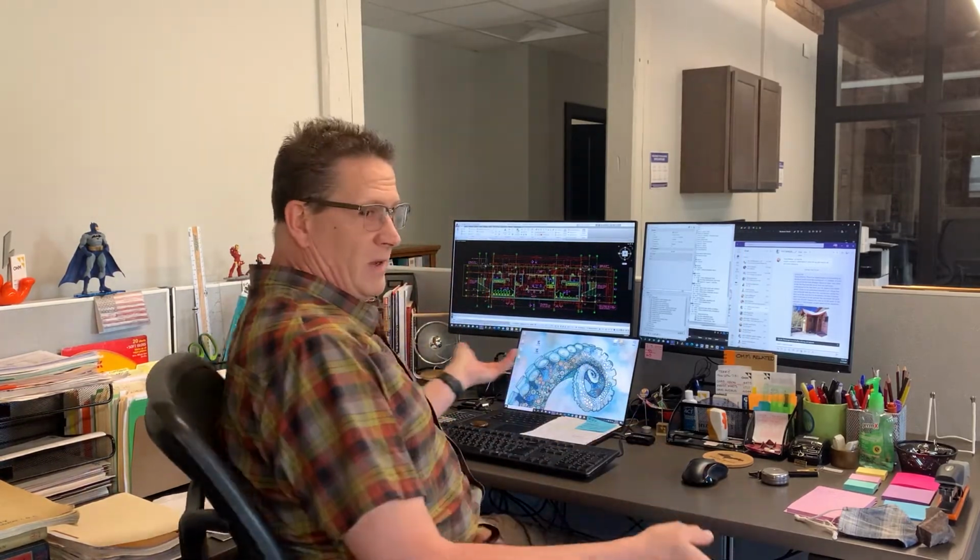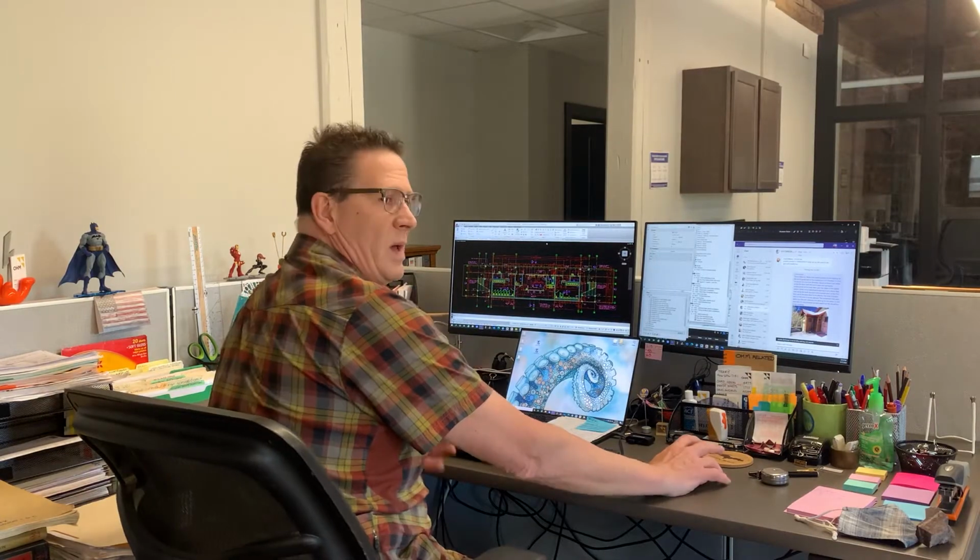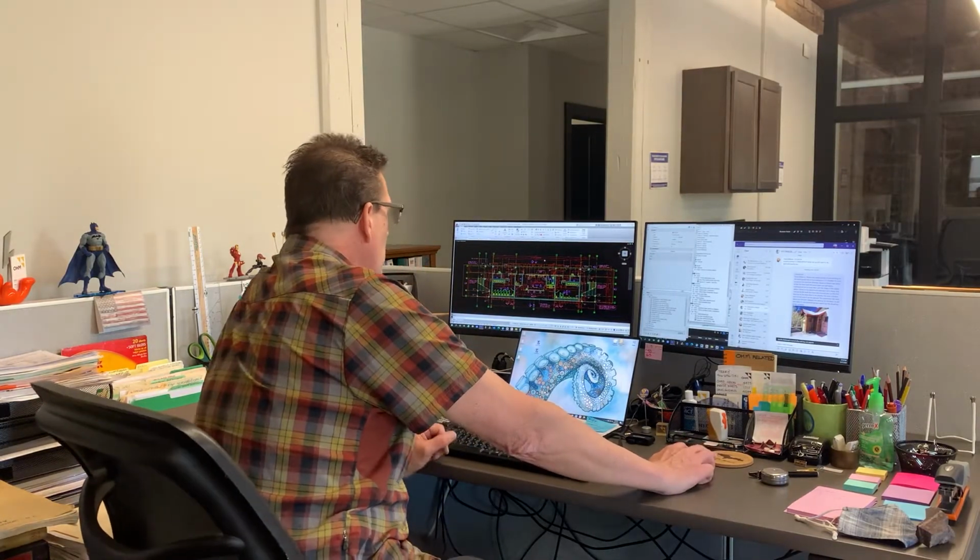All right, we're gonna do a day in my life. So this is my typical setup for drafting area. What you don't see in front of here is I usually have lots of blueprint sets out, big sets of plans that are 24 by 36 inches or larger that I'm constantly flipping through. Most of my day is spent on the computer doing drafting work.